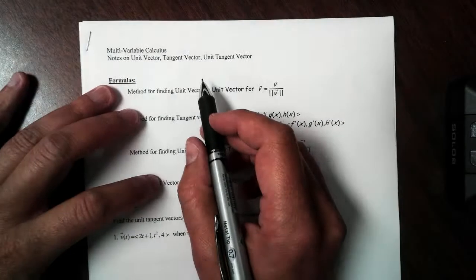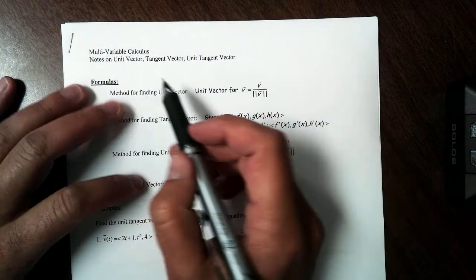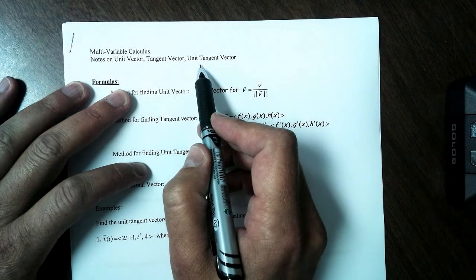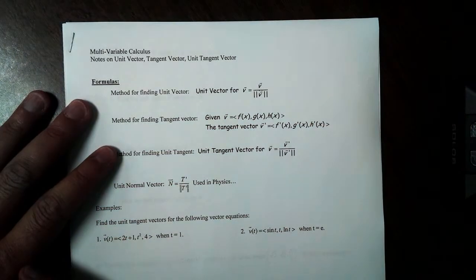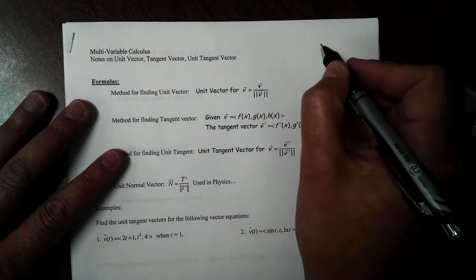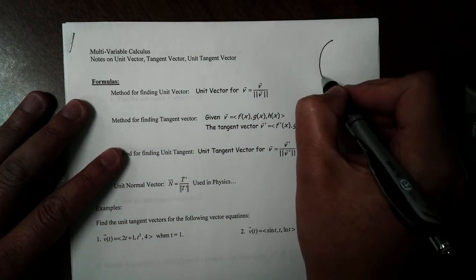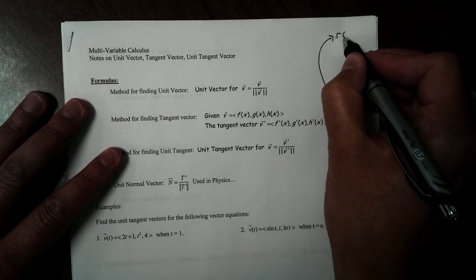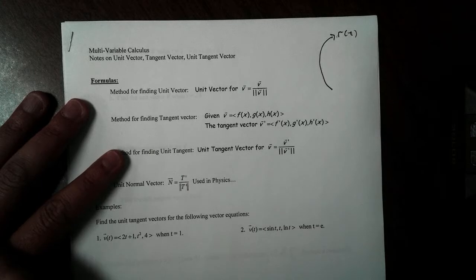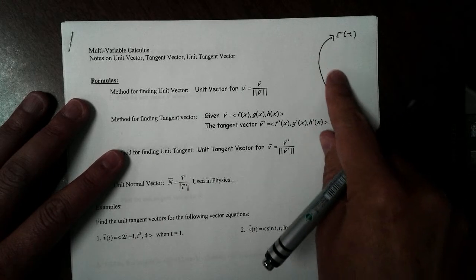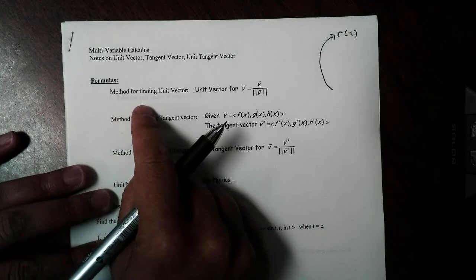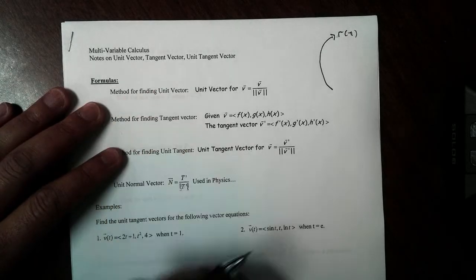Hi, today we are going to be looking at some vectors: the unit vector, the tangent vector, the unit tangent vector, and something else that we call the normal vector. Now these are used quite a bit in physics, and they're all based around, imagine we have a particle moving along a path r of t that can be represented by this trace or path r of t right here. To find the vectors, we have the following formulas.